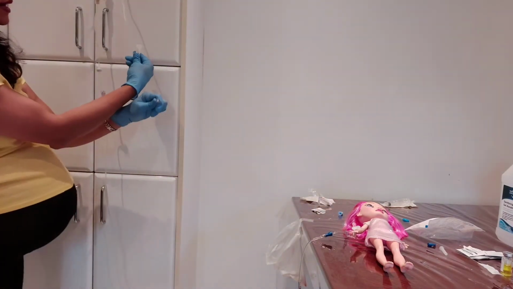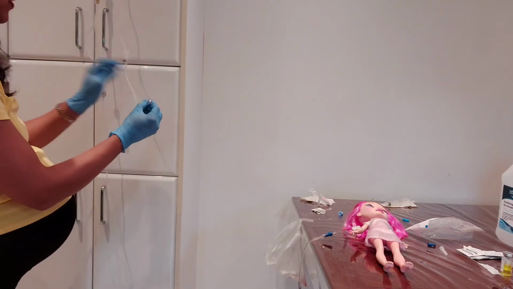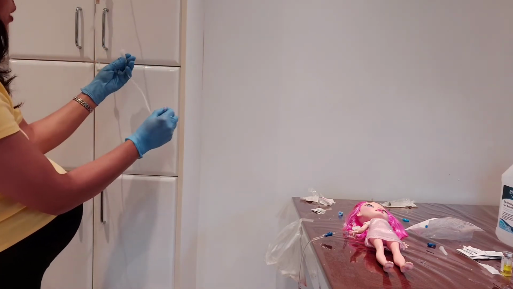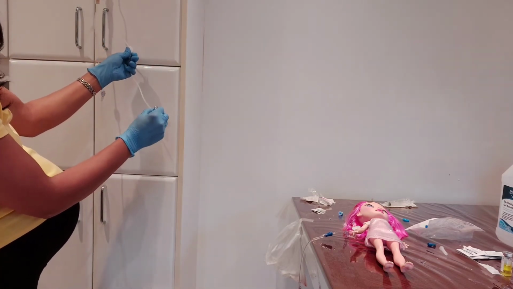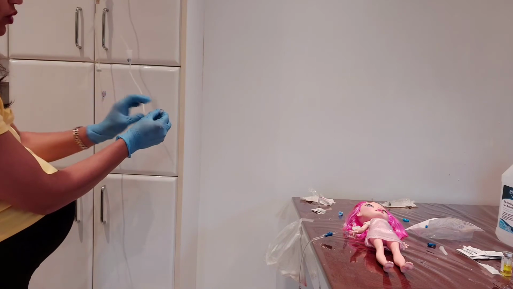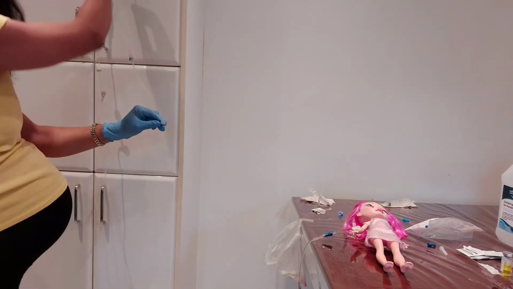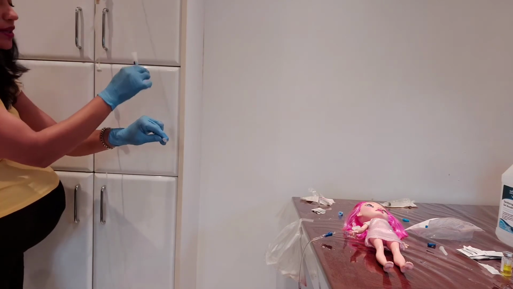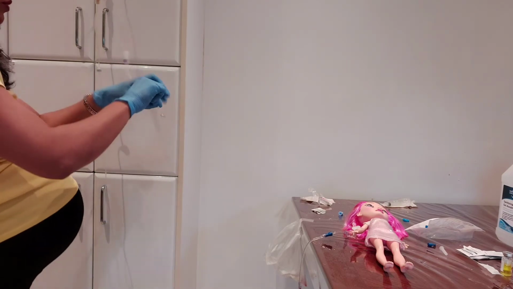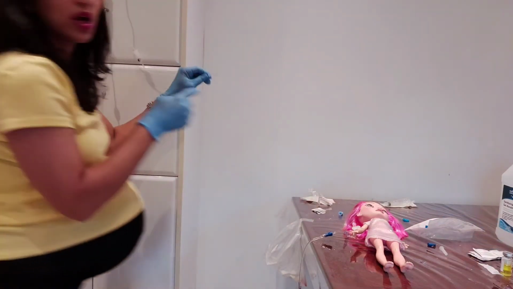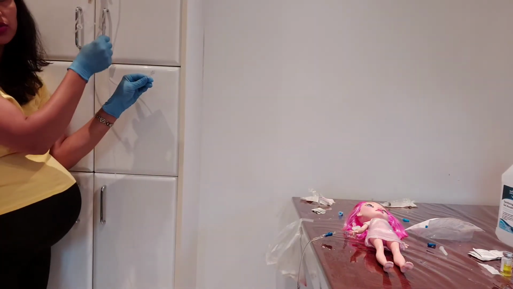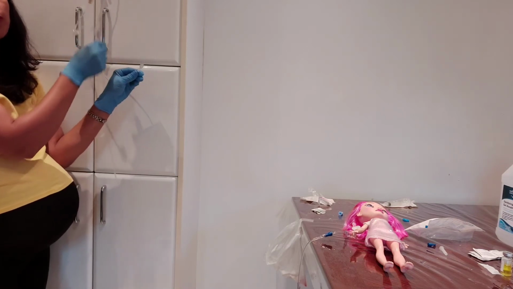I will open the clamp a little to make sure the medication is coming down. There is no blockage, no bubble. So I will open it a little until it comes. Yes, it comes. So I will close it again. Everything is okay, no blockage, no bubble. I will make sure that everything is going well. I have to connect it to the port that is near the primary bag.